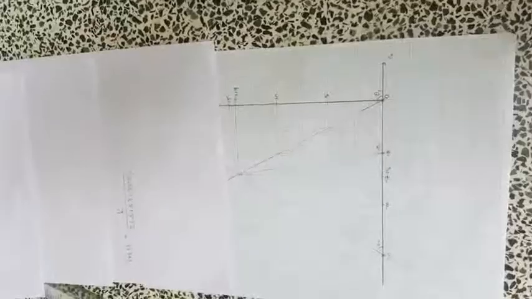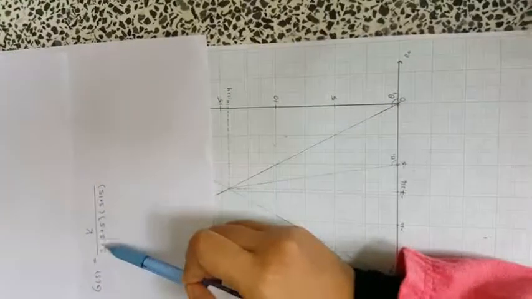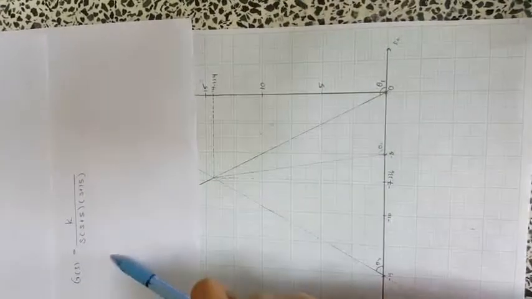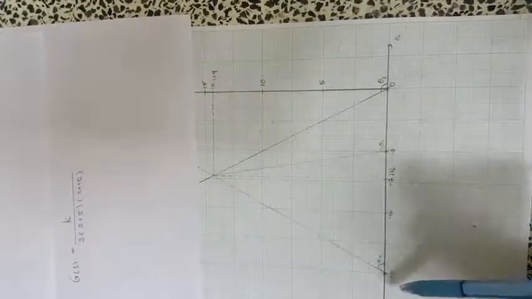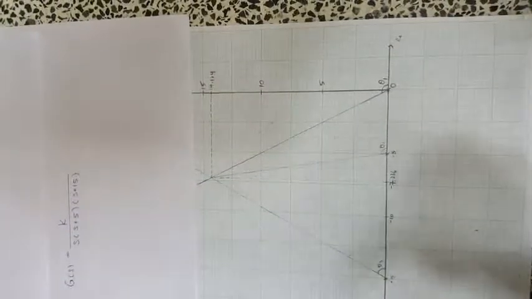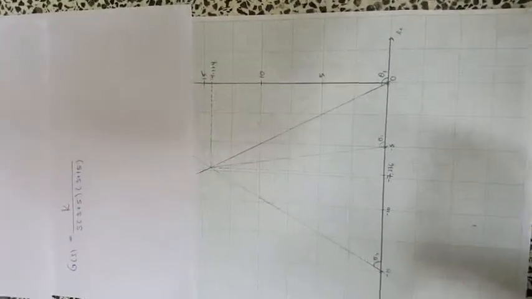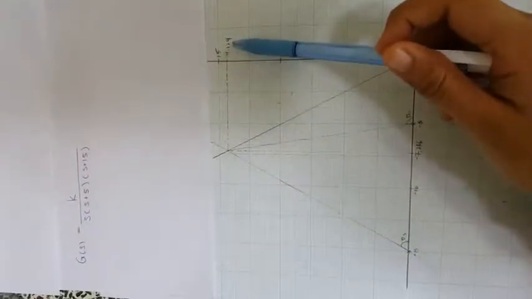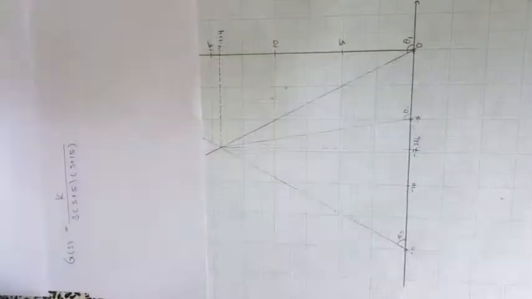The given equation is G(s) equals K over s times (s plus 5) times (s plus 15). So from the equation, we plot the poles at 0, negative 5 and negative 15. So after we plot the poles on the real axis, then we plot the real part and the imaginary part for the new compensated system.